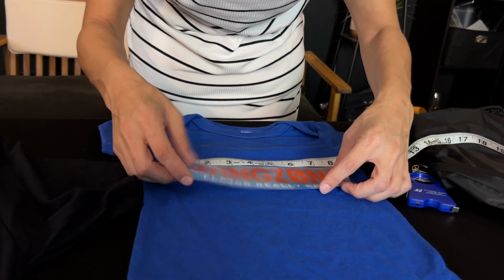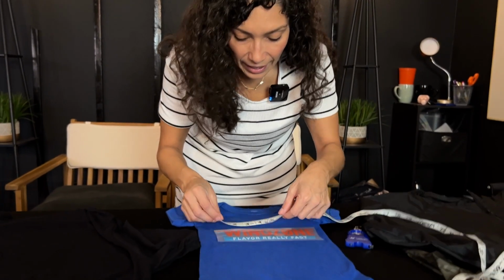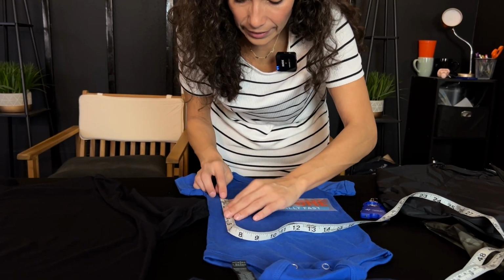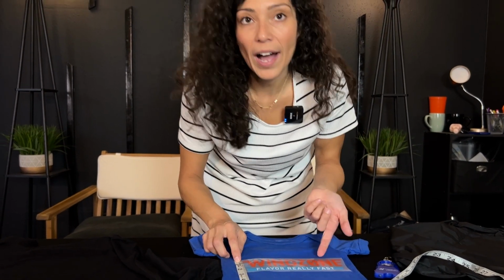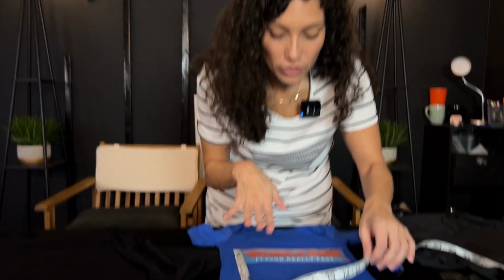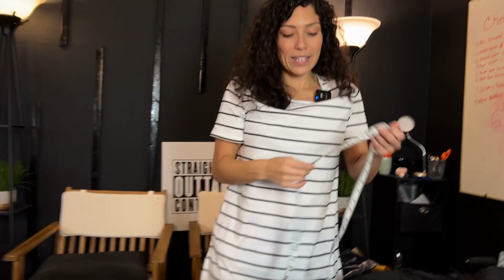And then depending on your design, if you do have your design, you can lay it here and see what your height in inches would be. So this one is 8 by 2.5 inches. So that's how you would find it. So that is standard toddler size.